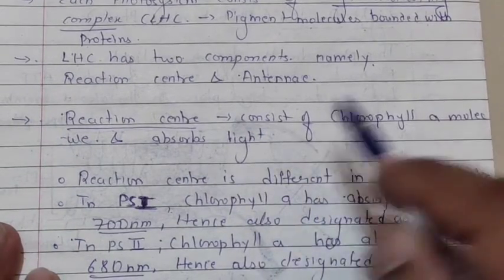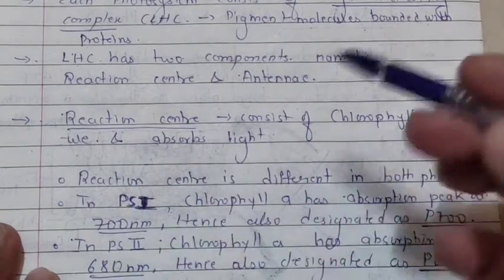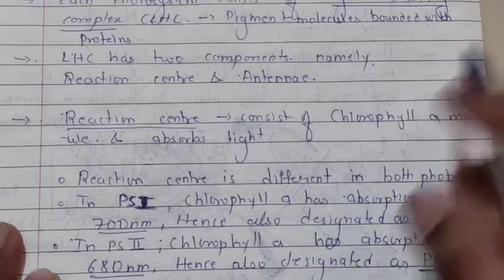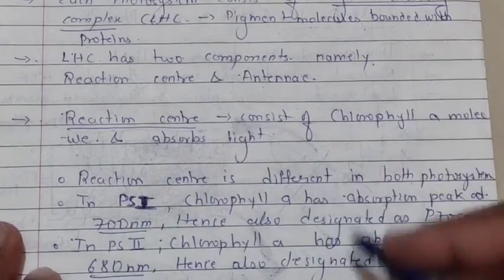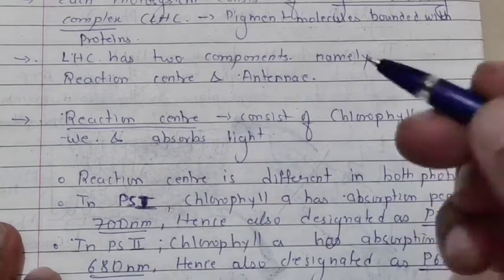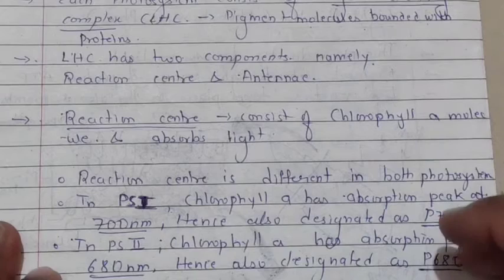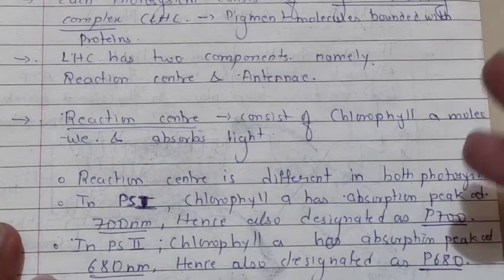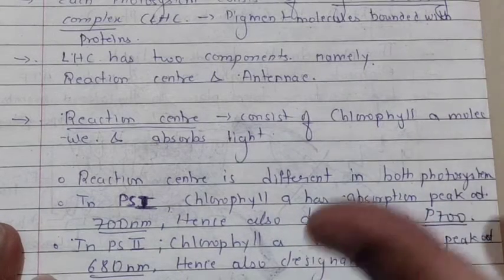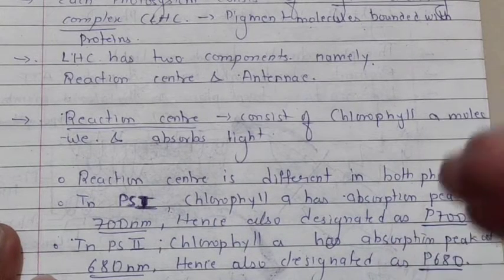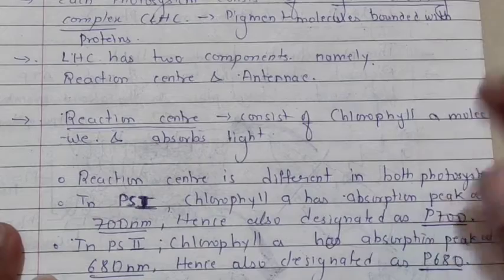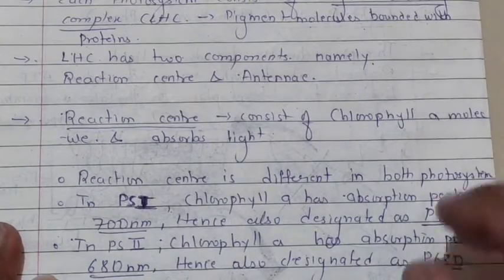consists of chlorophyll A molecule and it absorbs light. Of course, pigment, chlorophyll A, it absorbs light. It is going to form the reaction center because it is the main pigment. Why is it the main pigment? It absorbs maximum wavelength of light, and it also shows high rate of photosynthesis. So it is the main pigment.